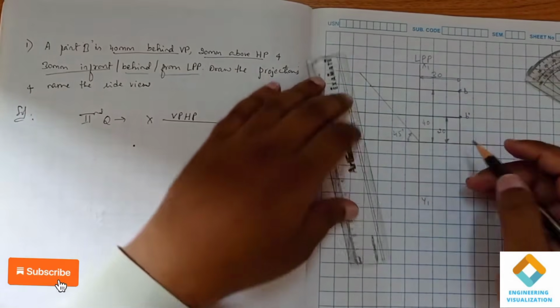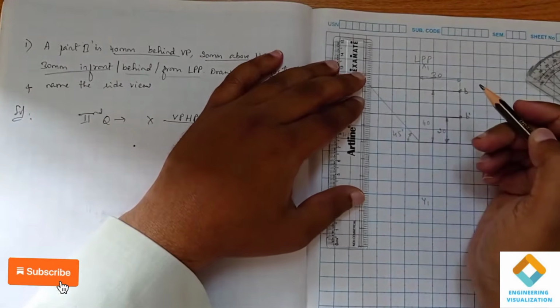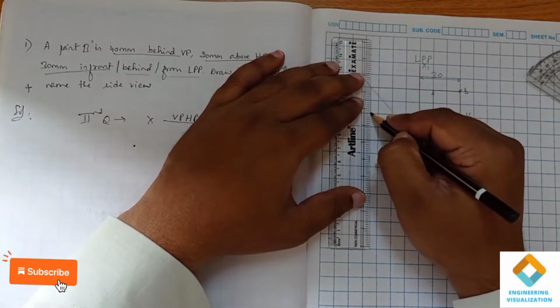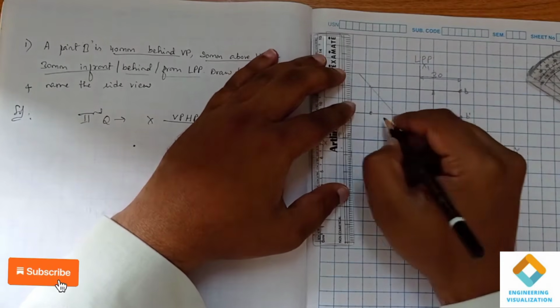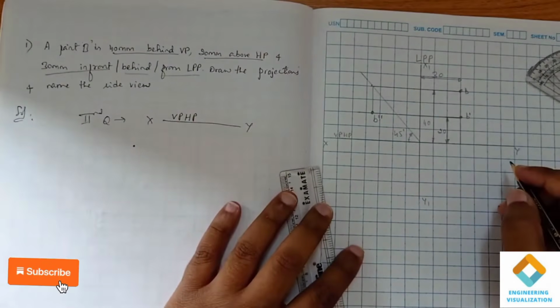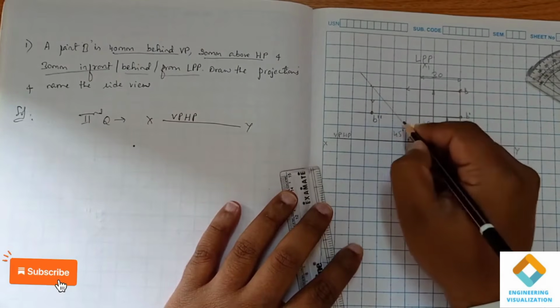Okay, so from the top view intersection to the 45 degree line, we have to draw downward. Here at the intersection of these two lines, we get the side view B double dash. So B double dash, this is the direction of the projection line.